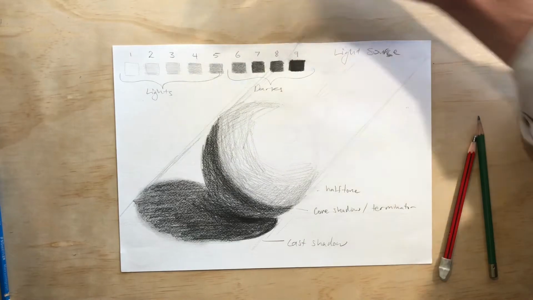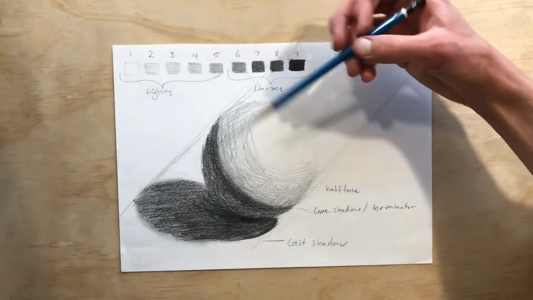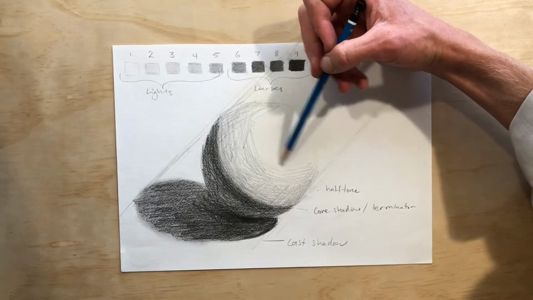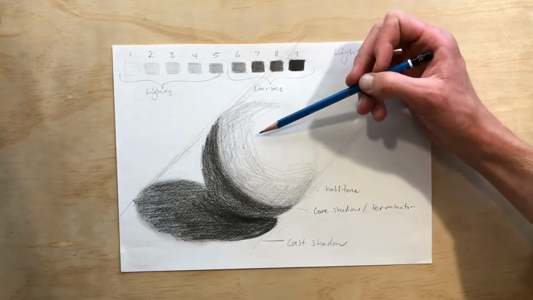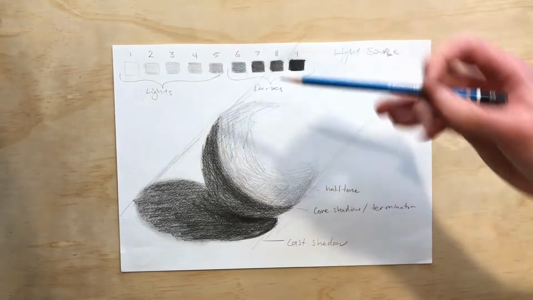And as I come closer and closer to my highlight, I can start to use my 2H pencil and start to go really, really light. Get lighter and lighter.